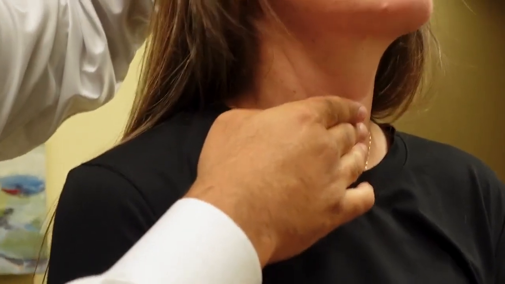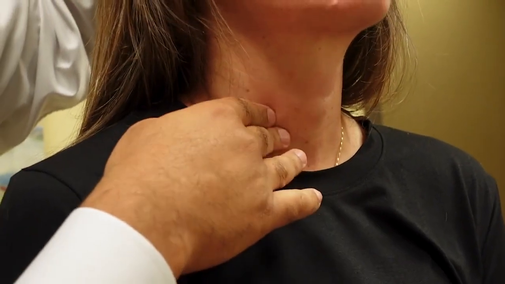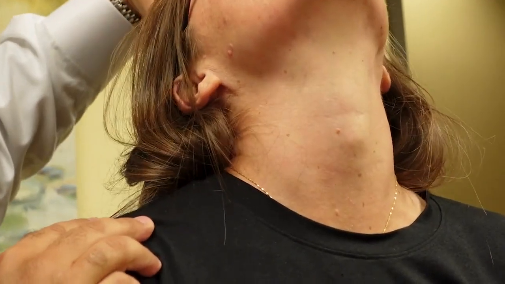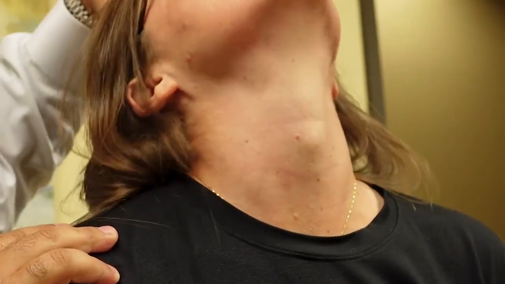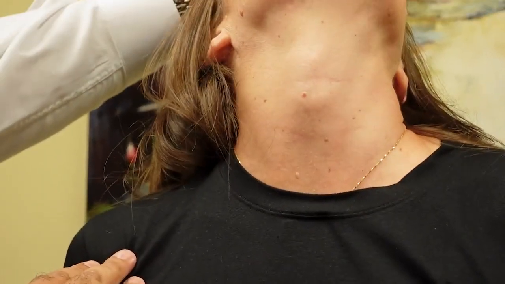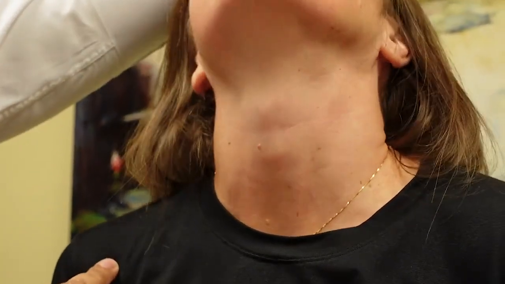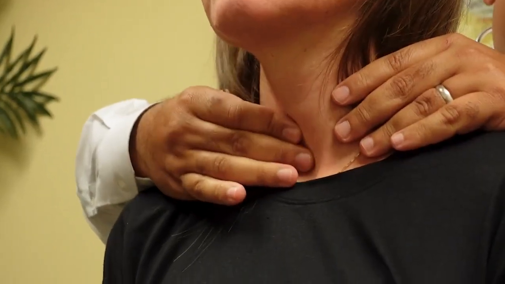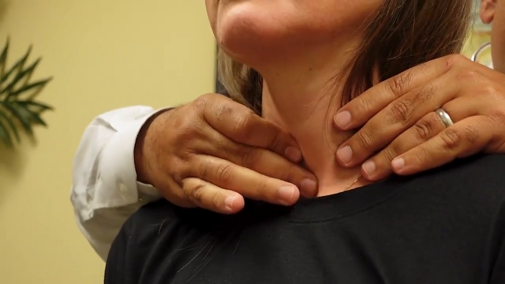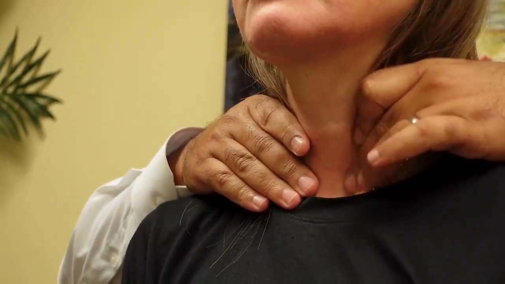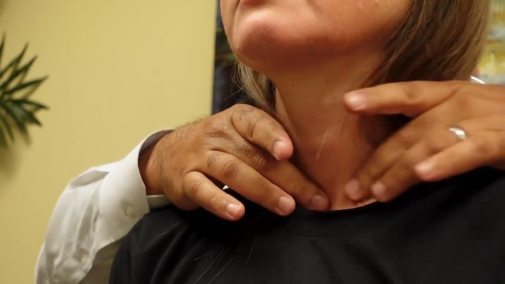Okay, let's take a look at your thyroid. Just relax your neck here. Just gonna inspect. Head out that way. Go ahead and bring it down. Okay. Go ahead and swallow.